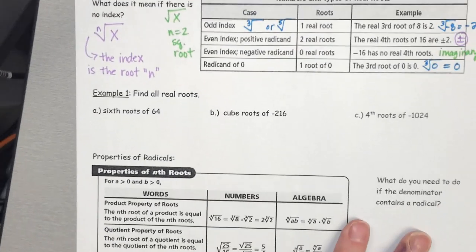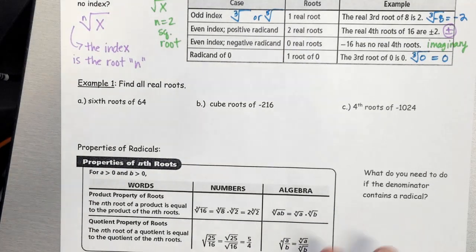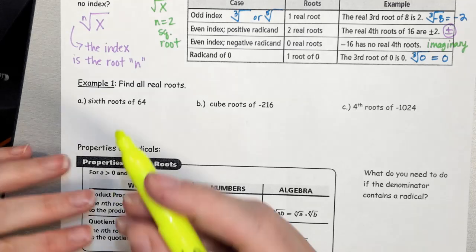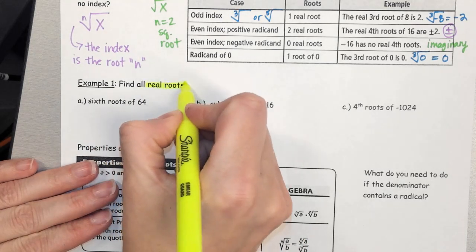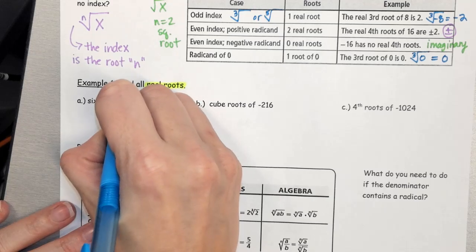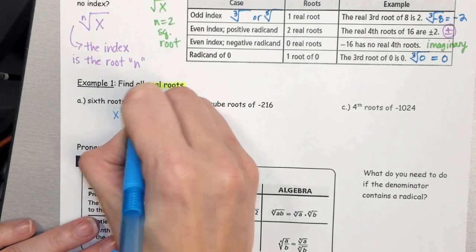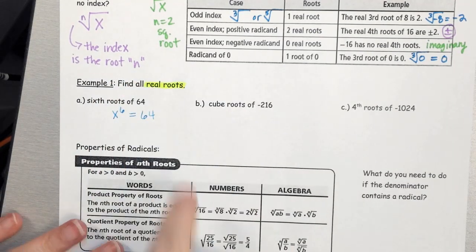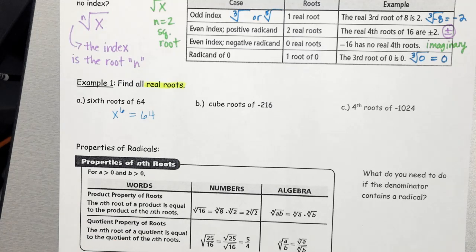Okay, so before we start simplifying, we are going to start by solving. So this says find all the real roots. So if it's imaginary, you are not going to have to write that out. And we're going to practice solving for the first example. So if it says find the 6th roots of 64, they are asking you to solve this equation for x.